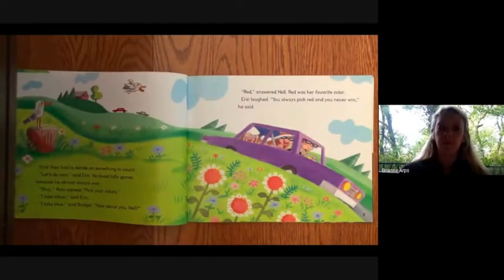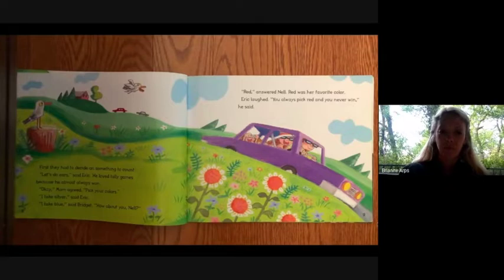First, they had to decide on something to count. Let's do cars, said Eric. He loved tally games because he almost always won. Okay, agreed Mom. Pick your colors. I'll take silver, said Eric. I'll take blue, said Bridget. How about you, Nell? Red, answered Nell. Red was her favorite color. Eric laughed. You always pick red. You never win, he said.